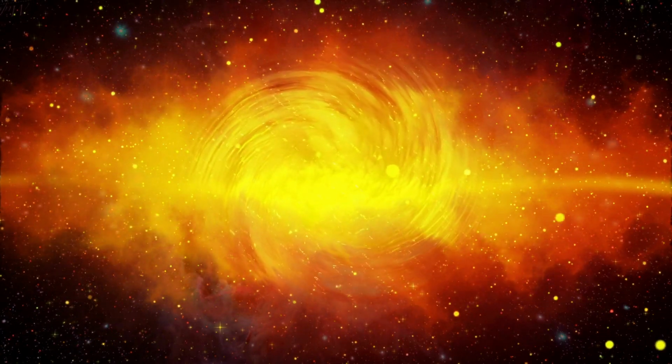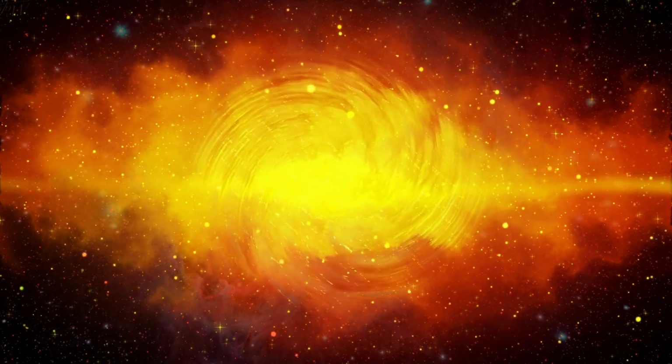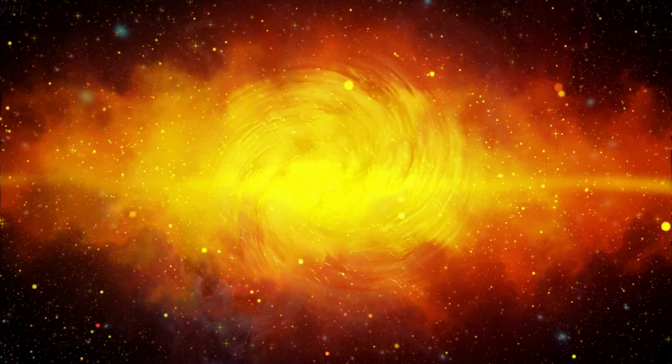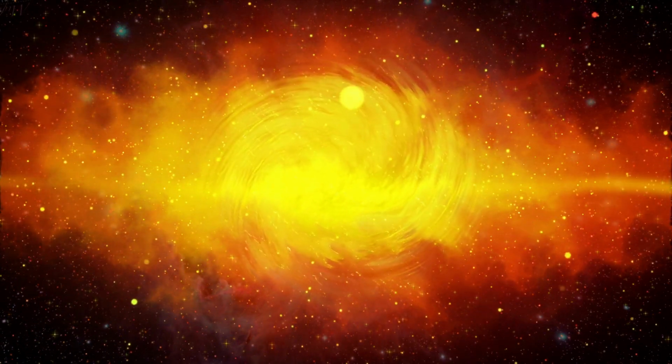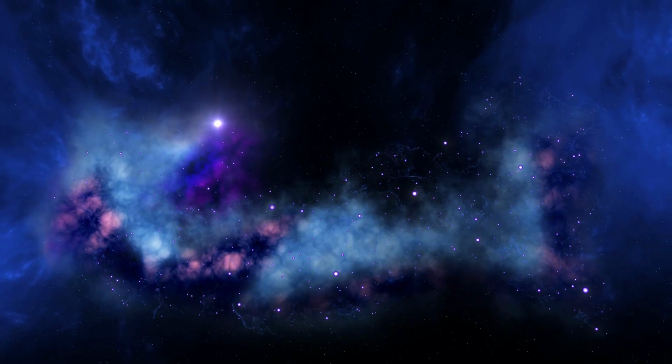Reflection nebulae, on the other hand, do not emit light on their own but instead reflect the light of nearby stars. They are often blue in color due to the way light is scattered in the cloud. Dark nebulae, as their name suggests, are clouds of gas and dust that block light from behind them.